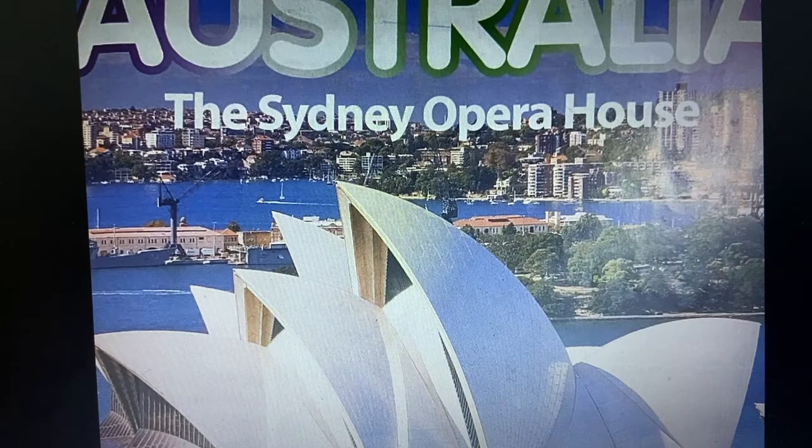Around it, there's the ocean. As you know, Australia is next to New Zealand. And Australia is a big, huge island in the middle of the ocean. So Australia is an island. It is surrounded by water.